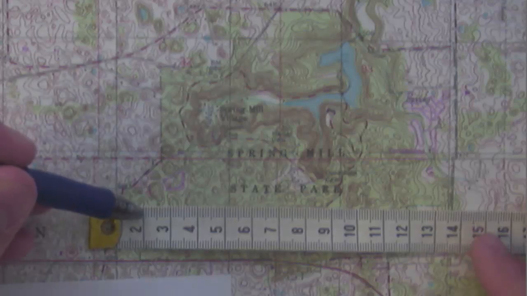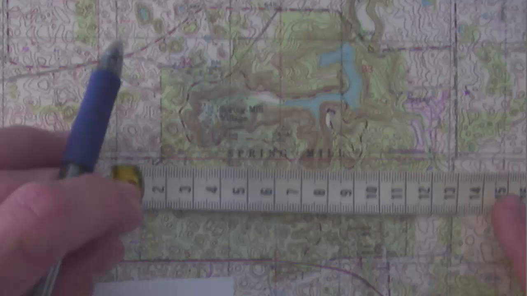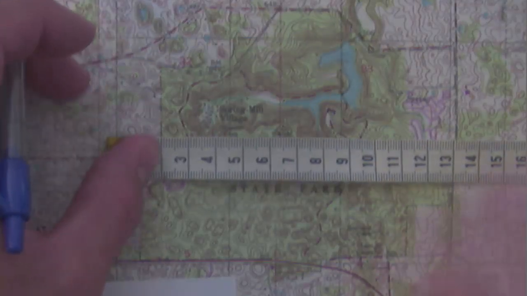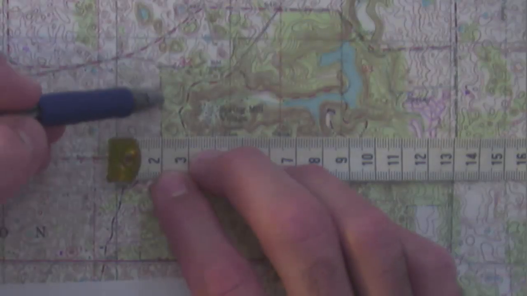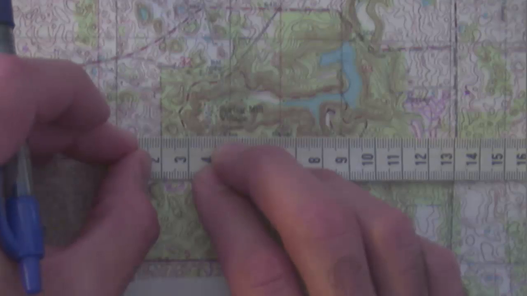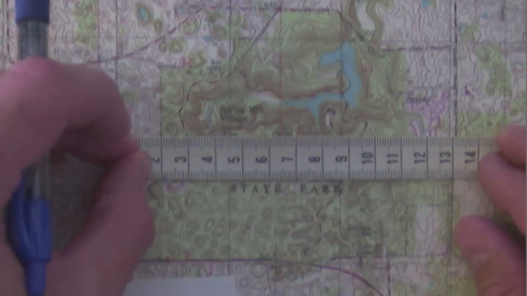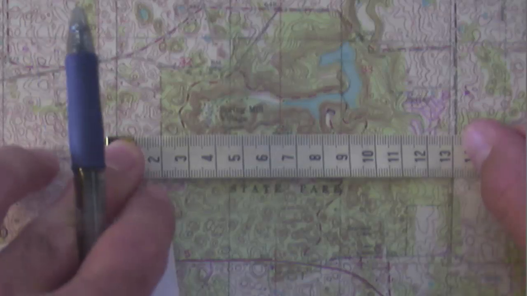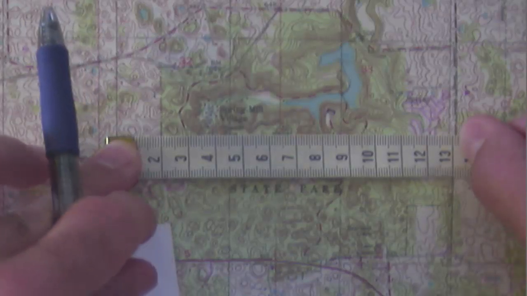Accuracy is important. So if I want to measure the length, or the width, of Spring Mill State Park, here's the western boundary. I put it right on the 2. And then if I go across here, it looks like we have 13.1 centimeters.